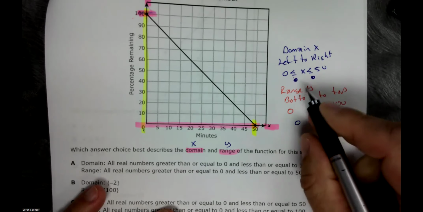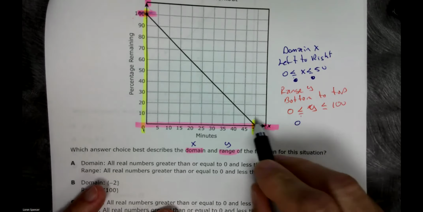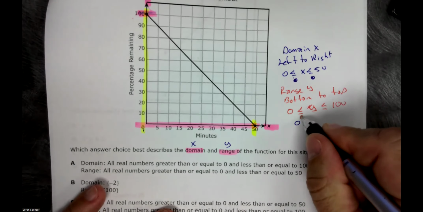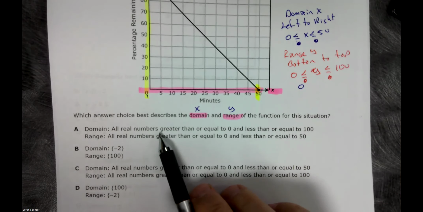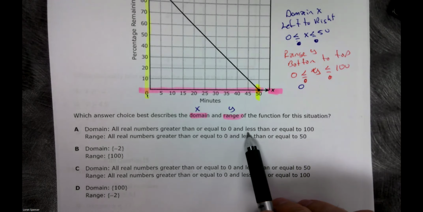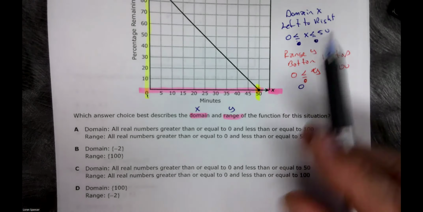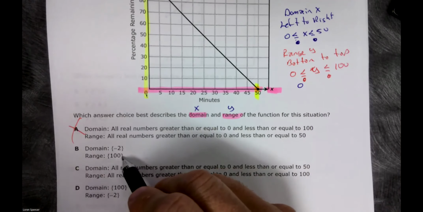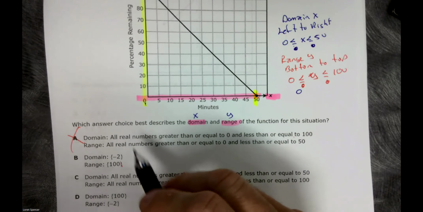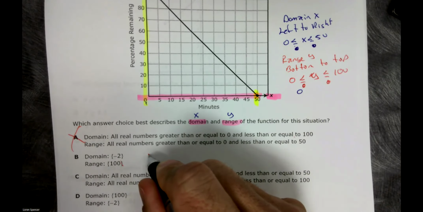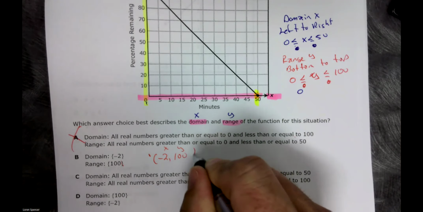Put a y in the middle to remind myself. And it gets a line underneath because once again, I have solid endpoints. So domain, all real numbers greater than or equal to 0 and less than or equal to 100. No, the domain is 0 to 50. Domain is an individual value. No, it's a range of values. This would be an individual value. This would mean that our value is specifically 1 point. It would be -2, 100, where this is my X, this is my Y.